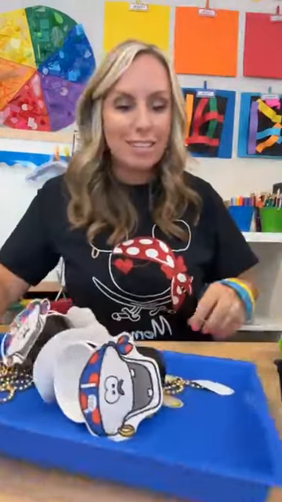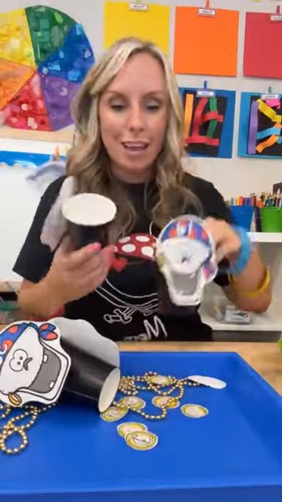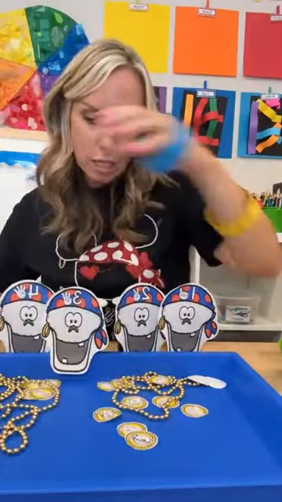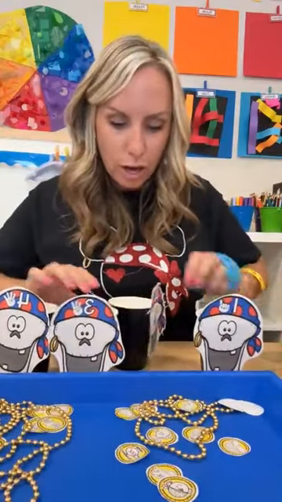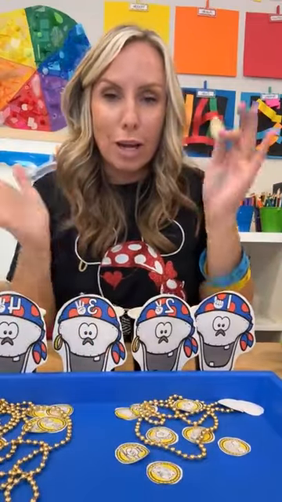Okay. Now, if you want to do, oh, hold on. This is a really fun one. So this is in the centers unit. This is a syllable sort. So we have these skeletons, and they are going to count the number of syllables and put it in the skeleton. So pirate, 2.